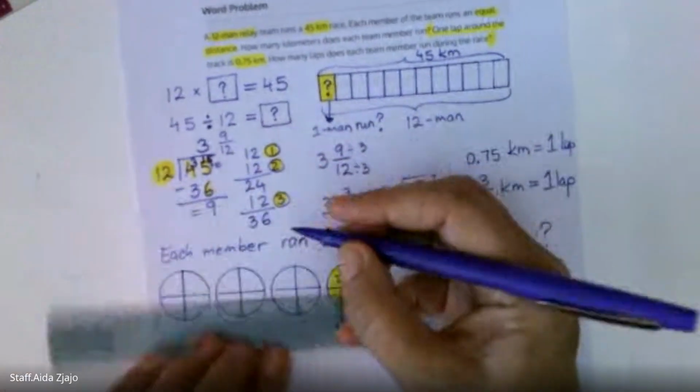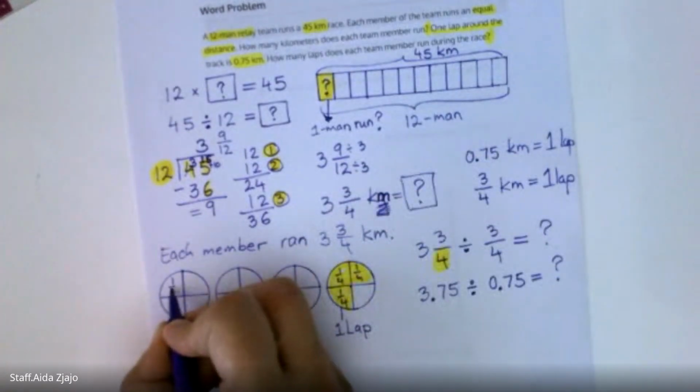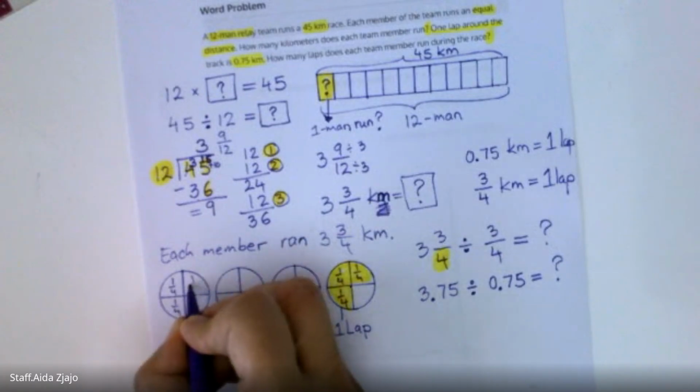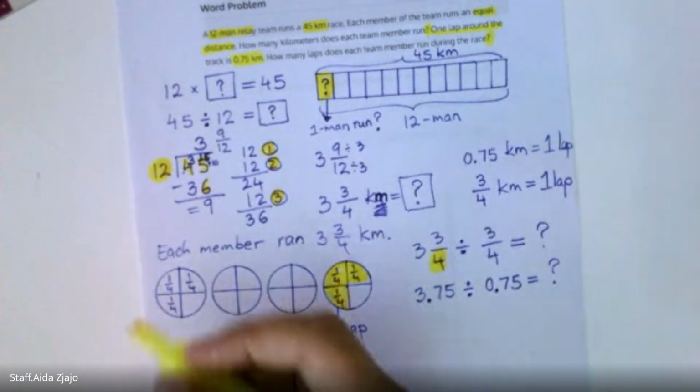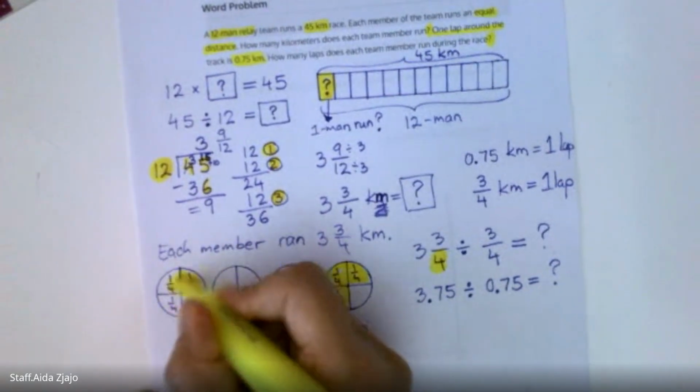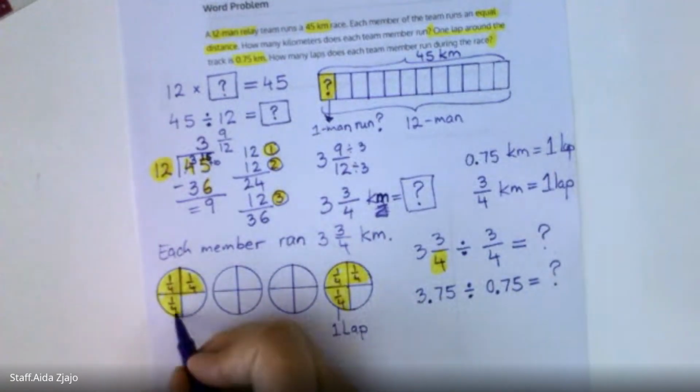So now each mile is cut into fourths, and then 1/4, 2/4, 3/4. This will also represent one lap. Okay, here is the one lap.